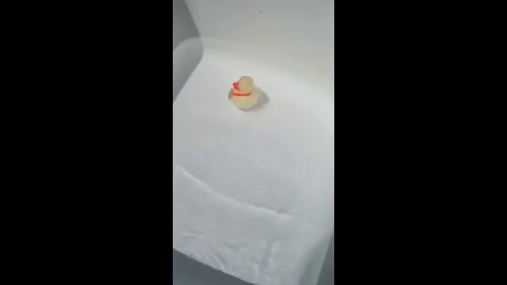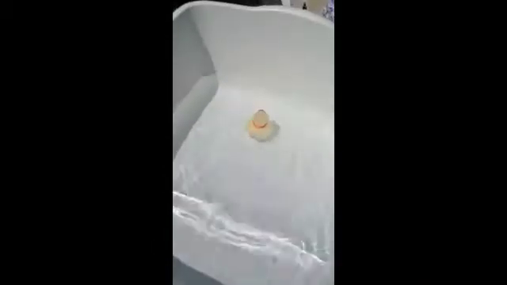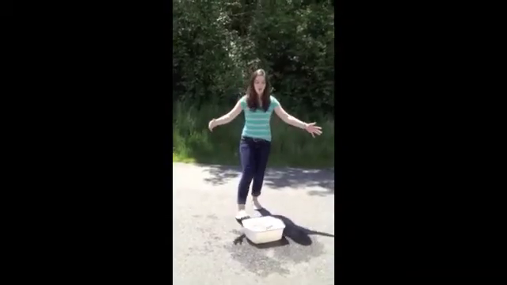So, 1992, a shipping crate containing 28,000 plastic rubber duckies were lost at sea when it fell overboard on its way from Hong Kong to the United States. Megan's dramatic dump.